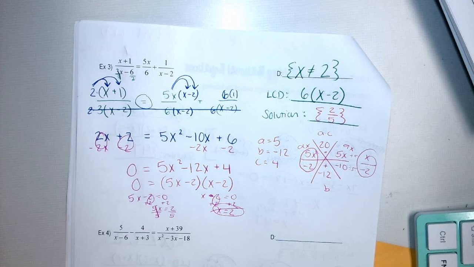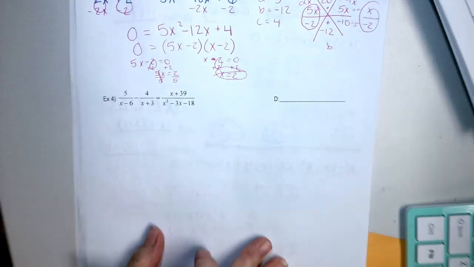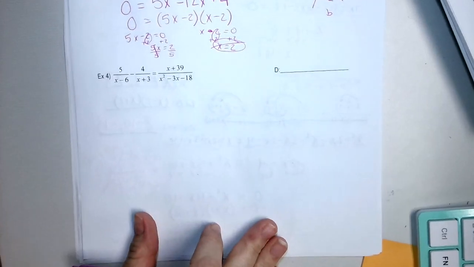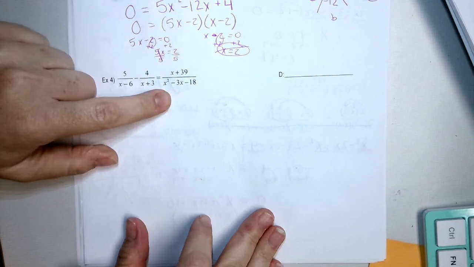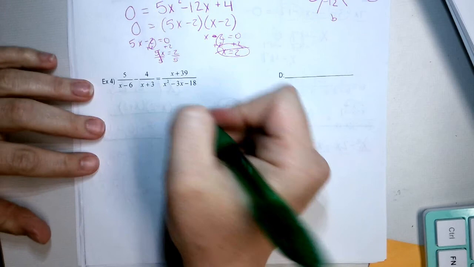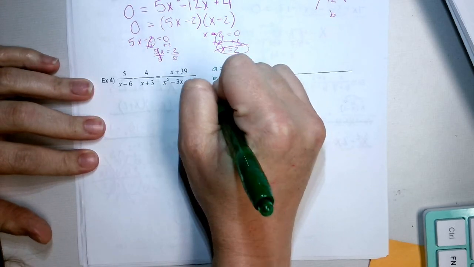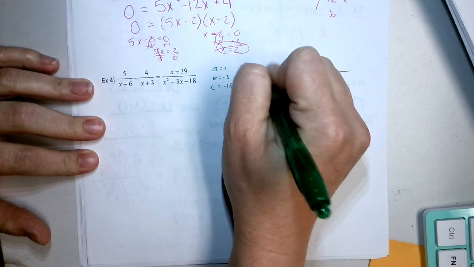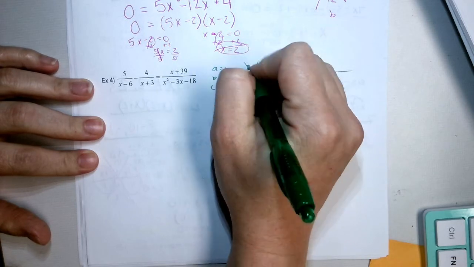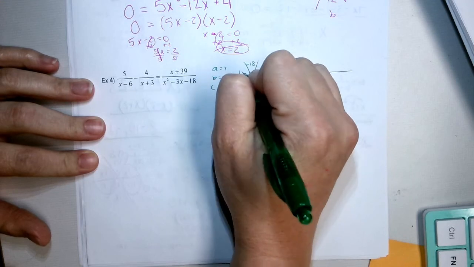Okay, last one. I know this one looks yucky, but it's really not as bad. So again, we said that when we have a denominator, we want to factor and take out GCF. So we're going to factor at the very, very beginning here. So A is 1, B is negative 3, C is negative 18. A times C is negative 18, B is negative 3. A is 1, so 1x, 1x.